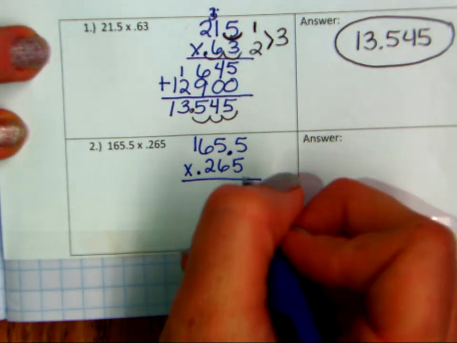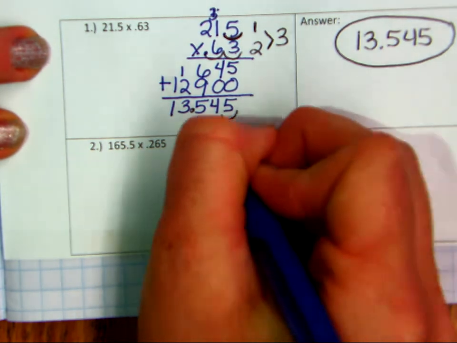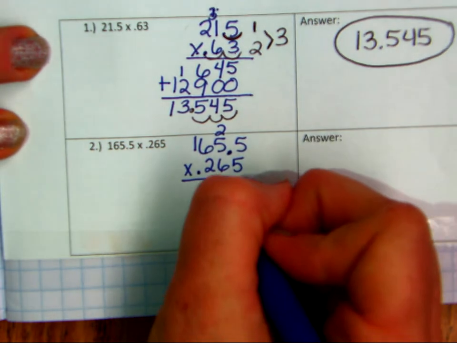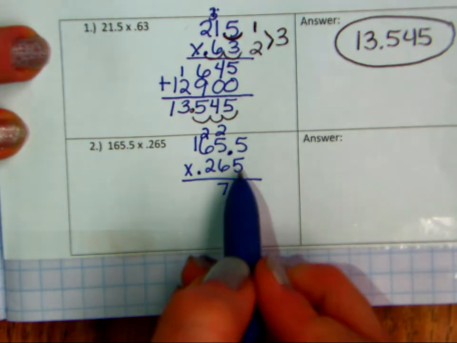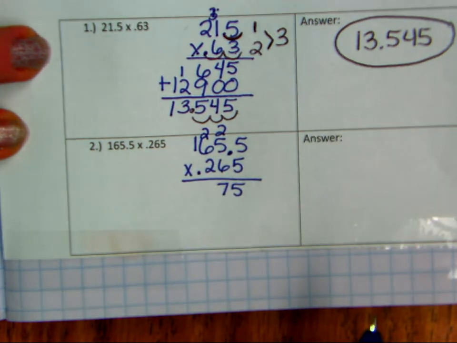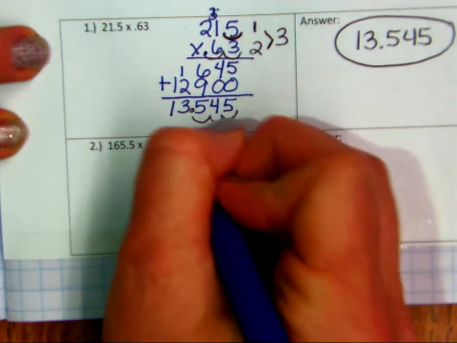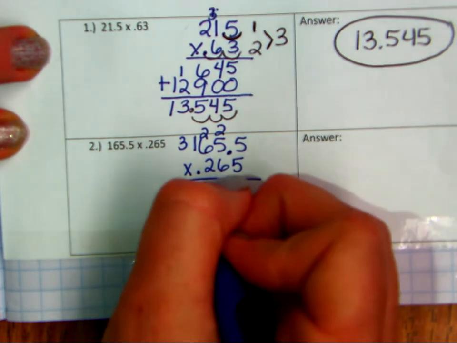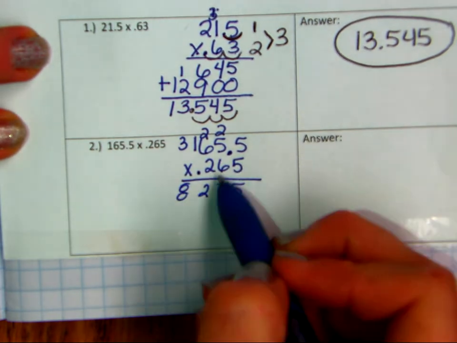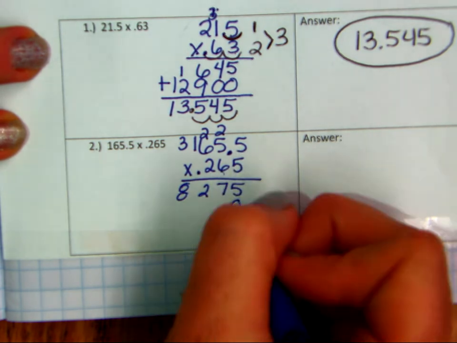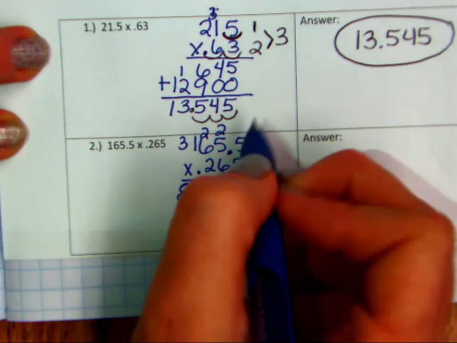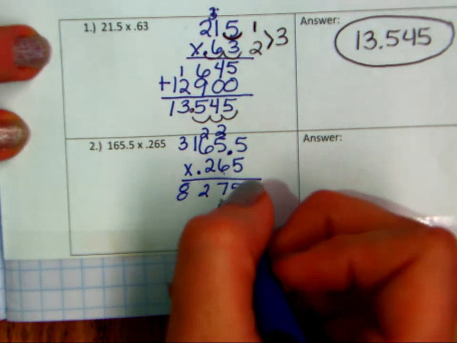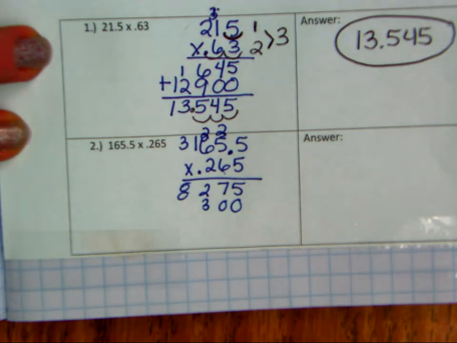5 times 5 is what? 25. Good. 5 times 5 again? 25. Plus 2? 27. 5 times 6? 30. Plus 2? 32. 5 times 1? 5. Plus 3? 8. Placeholder. Next digit. 6 times 5? 30. Carry the 3. 6 times 5 again? 30. Plus 3? 33. Good. Carry the 3.